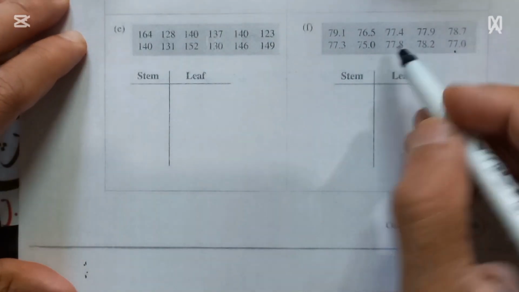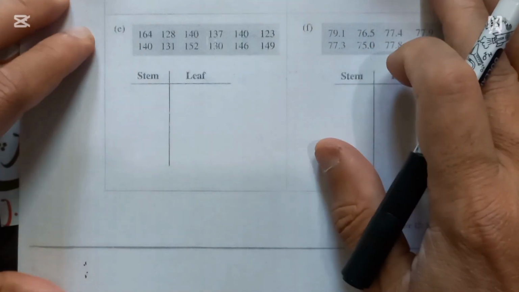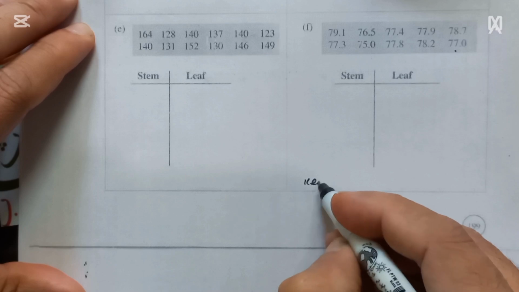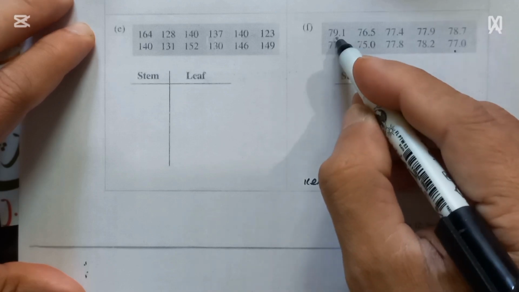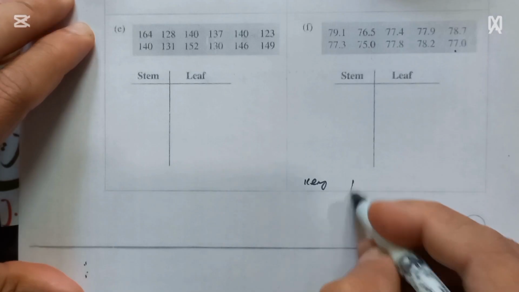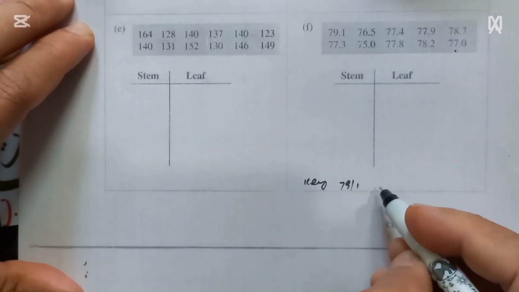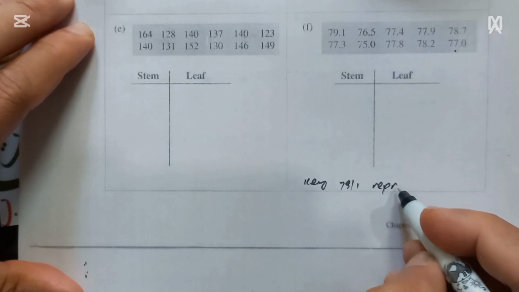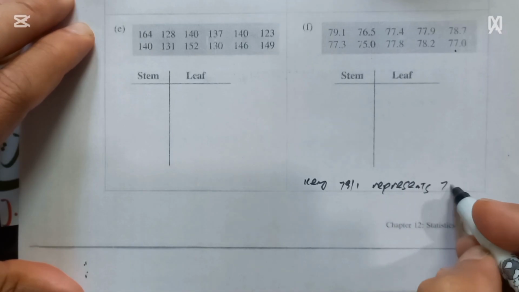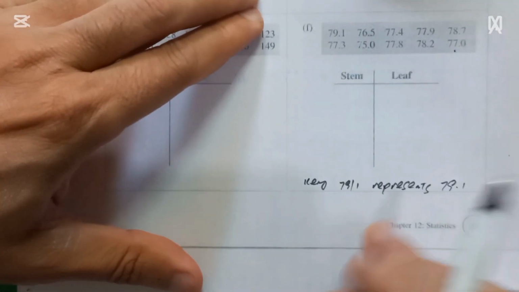E and F parts are 3-digit numbers. The method is a little bit different. So first you have to write the key. For example, the key in this question is 79 | 1. So the vertical line has 79 on the left side, and on the right side 1 represents 79.1. So now we will complete the stem and leaf diagram.